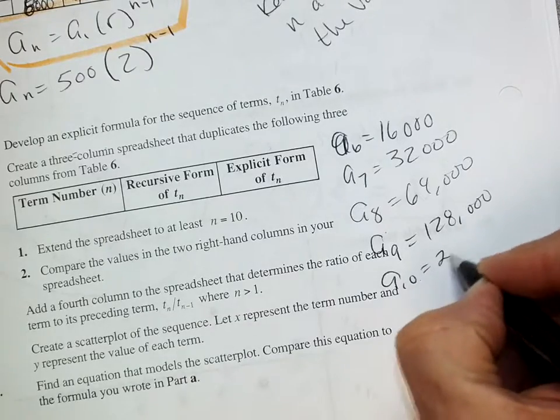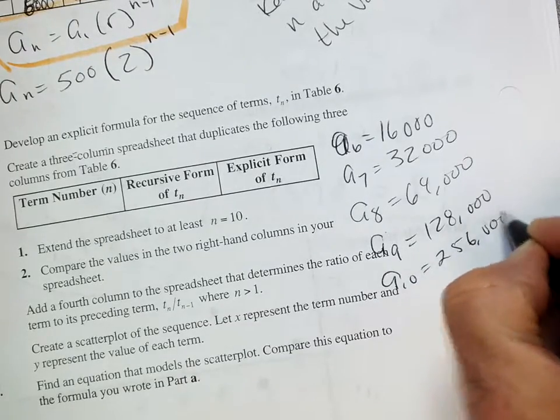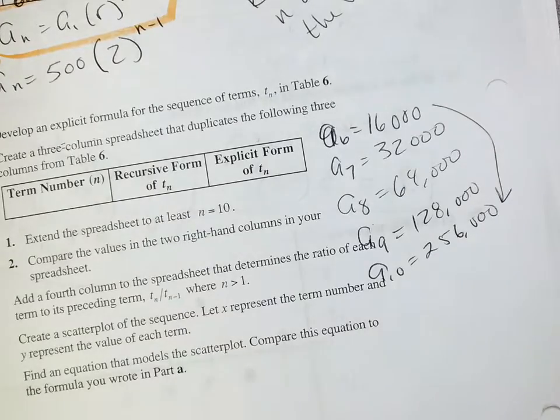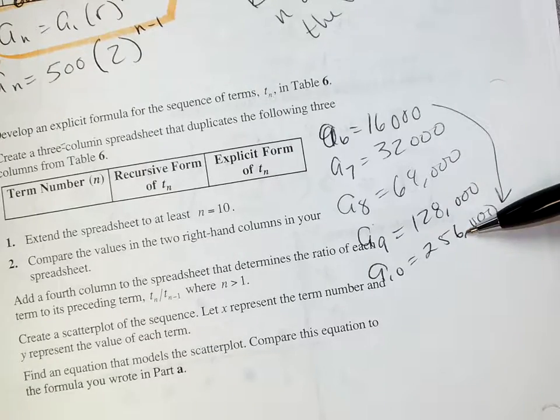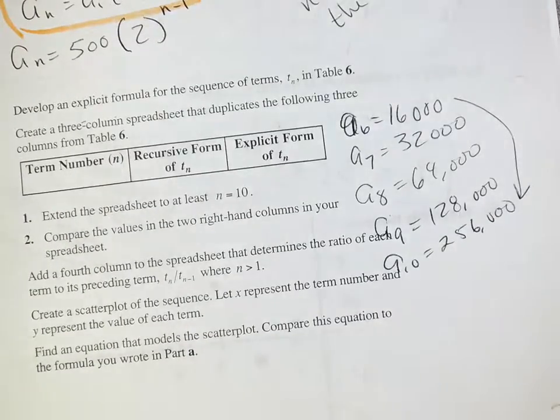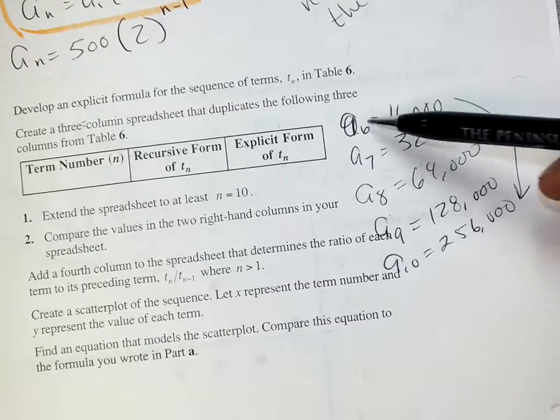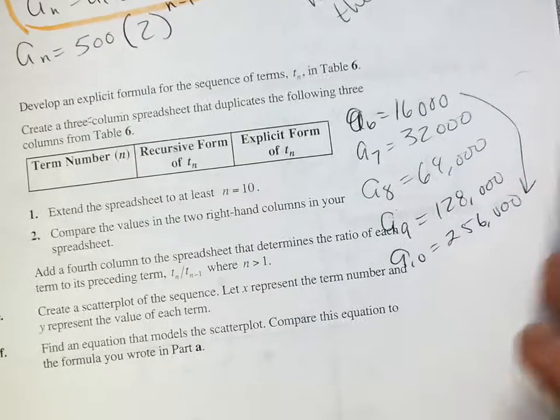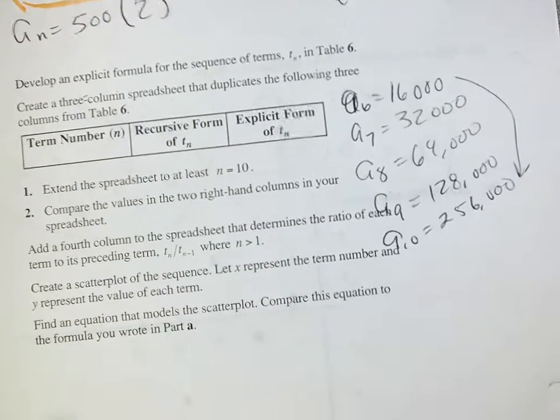A10 is 256,000. Now, however, if we needed to go from here to here real quickly, the formula's faster, right? If I needed to go from here to here without anything behind, I'm just going to use the formula, okay? And what is this part called? This is just finding the terms. That's all. Okay. Now, a scatter plot.